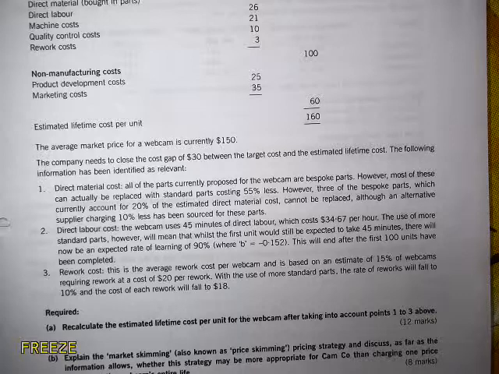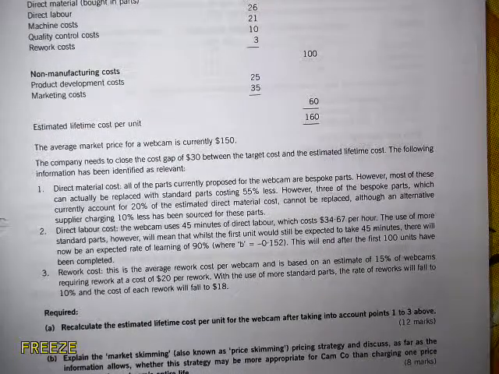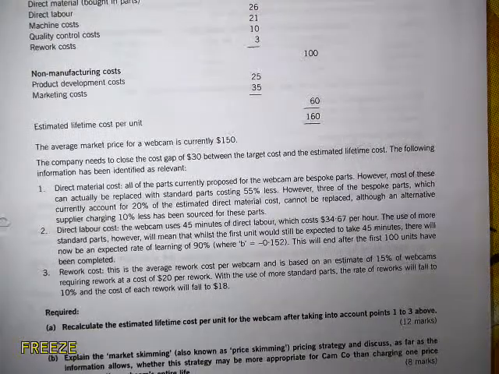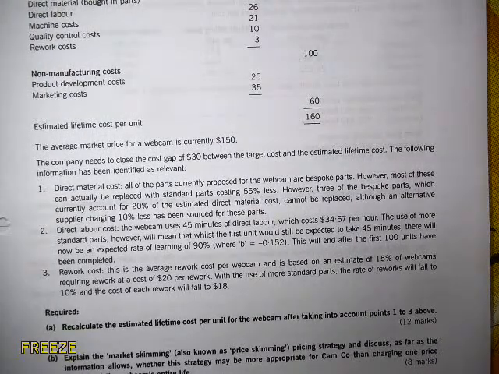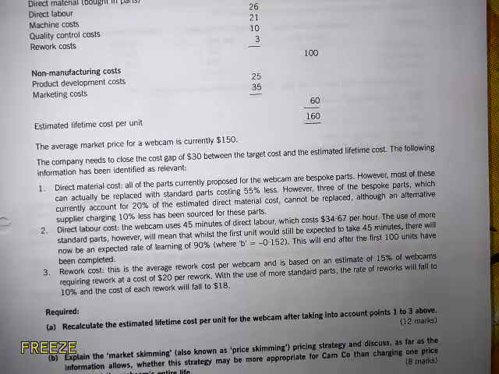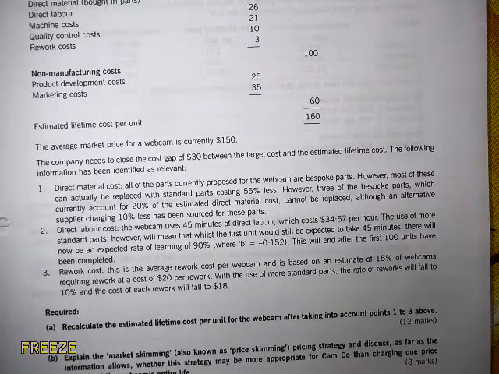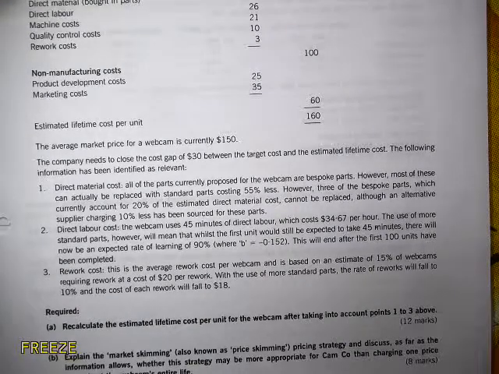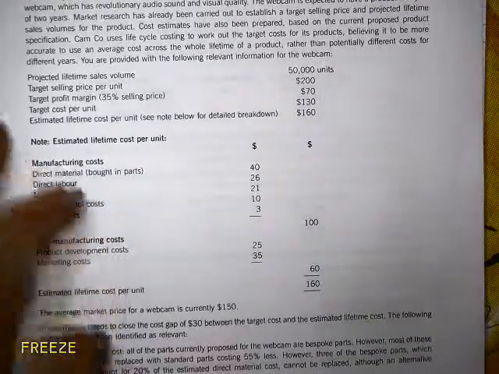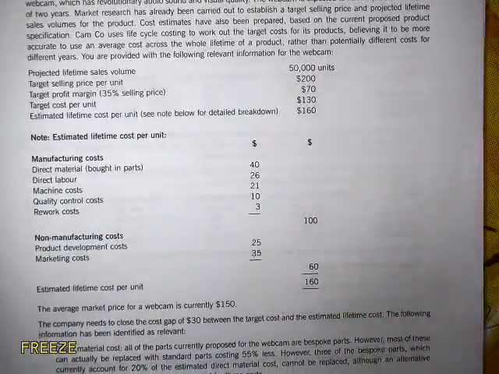Market research has already been carried out to establish the target selling price and projected lifetime sales volume for the product. The cost estimates have also been prepared, and based on the current proposed product specification, Camco uses life cycle costing to work out the target cost for its product, believing it to be more accurate to use the average cost across the whole lifetime of a product rather than potentially different costs for different years.